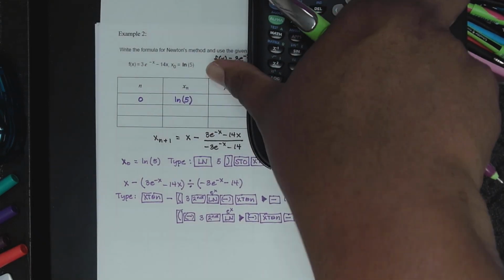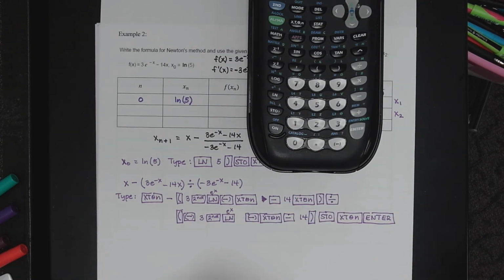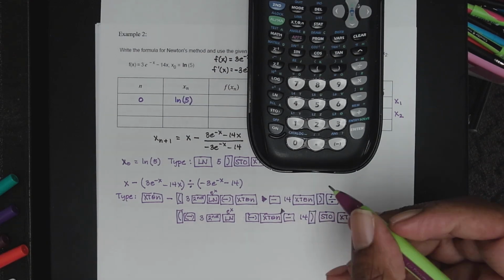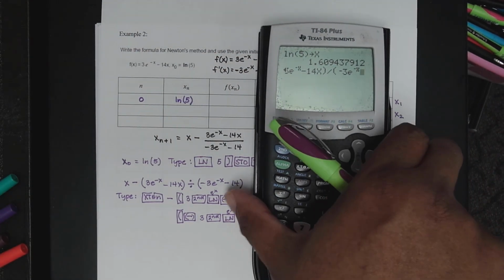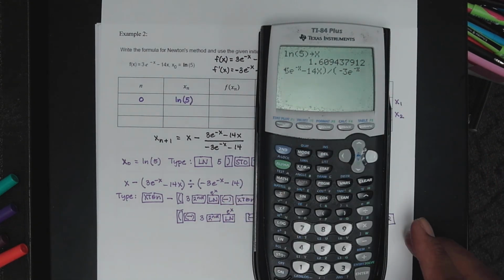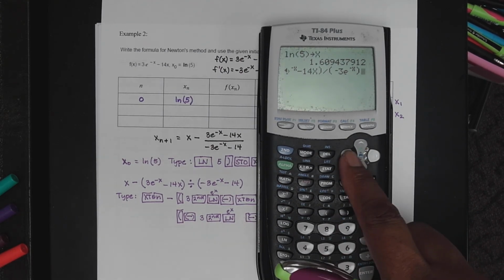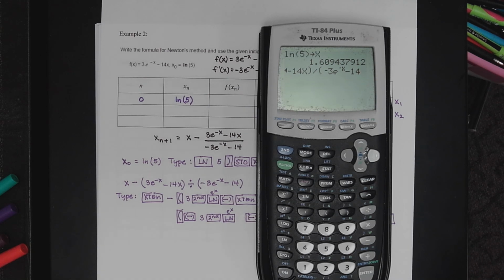I think I got this one backwards here. So here, right after you do X,T,theta,n, then you do your right arrow key to get out of it. Okay, that was my mistake. Because you have to enter the negative and then your variable, and then use your right arrow to get out of it. And then close the parentheses. I'm sorry, 3e to the negative x. I'm sorry, go back. Minus 14. And then close your parentheses.